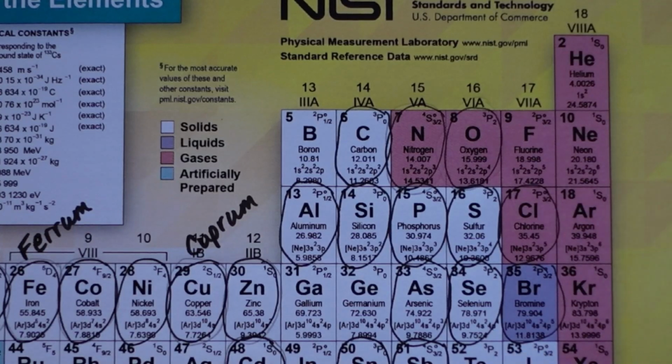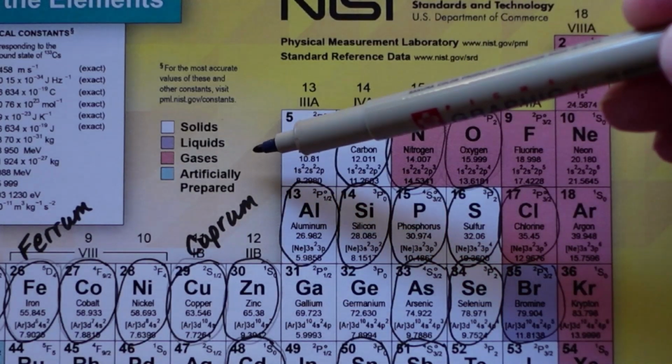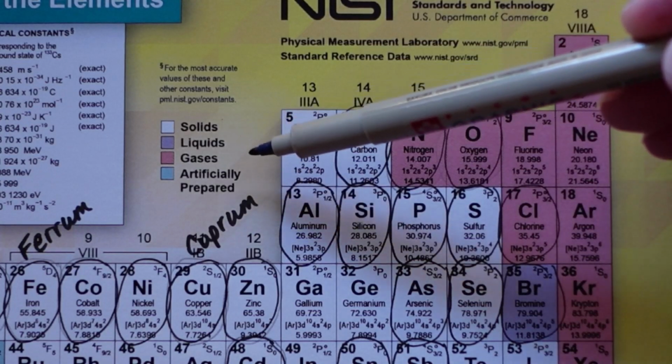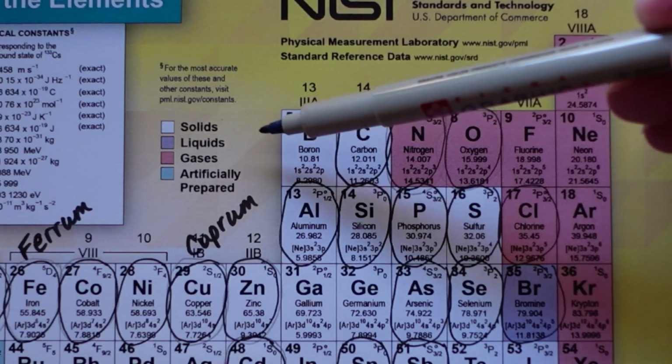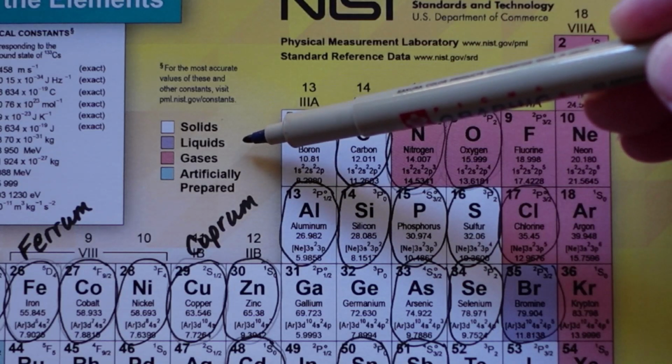Now, I should comment, you'll see the different colors of squares here. Those aren't the colors of the elements. You'll notice a little kind of legend here. Any of these elements that occur at room temperature as solids have white squares. Any of them that occur as liquids at room temperature have purple squares.